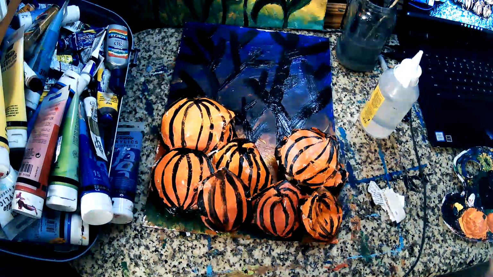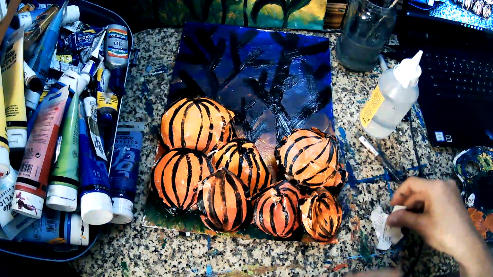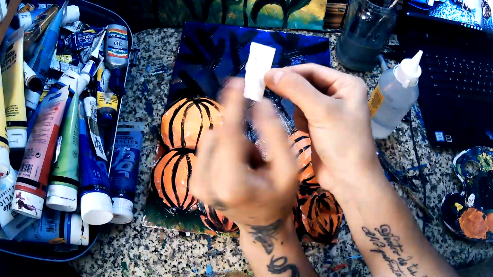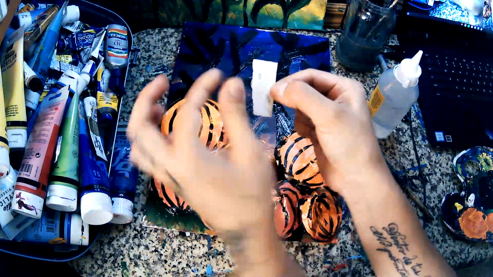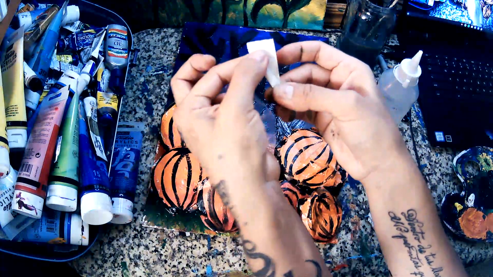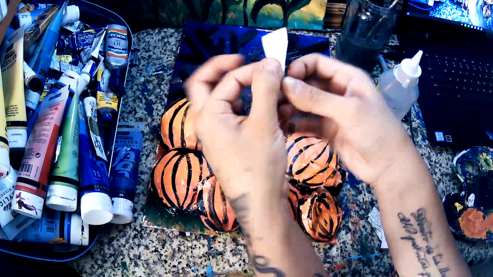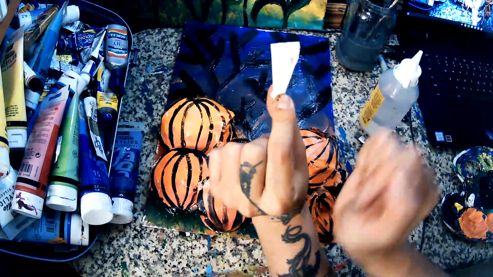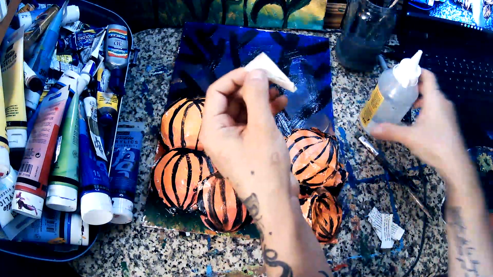So I am going to place these stems. Where do you think I should place them? On the top or on the bottom? I think on the top. Okay.